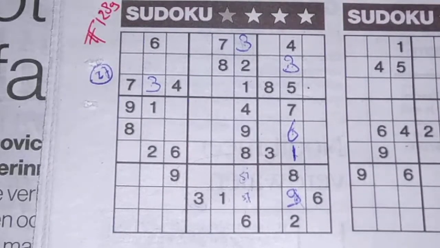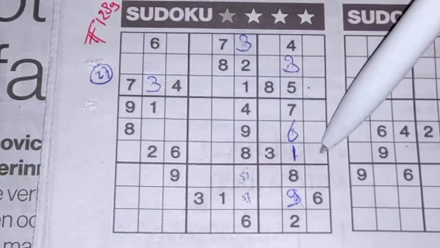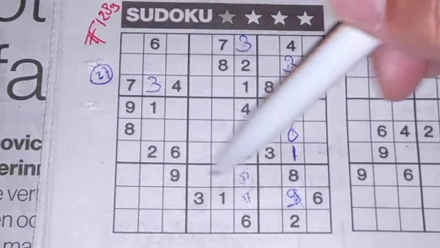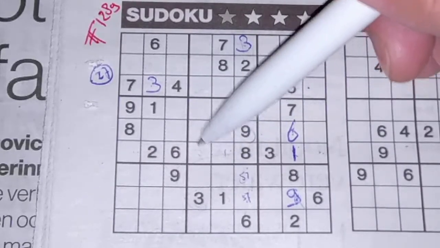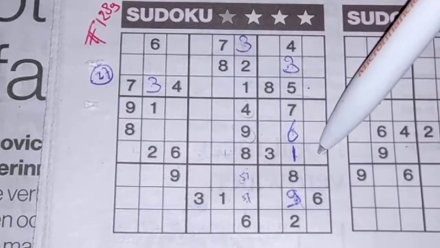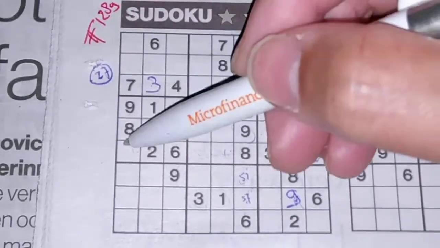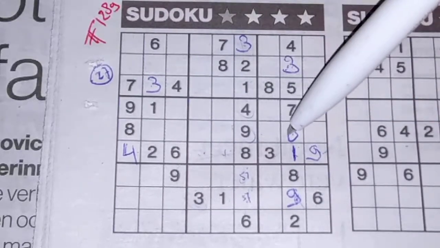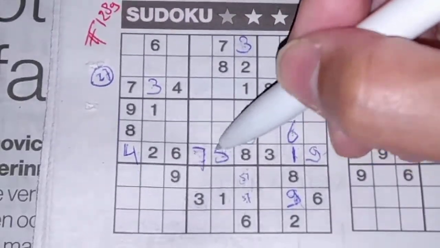And then 4 missing numbers. 2 of those missing numbers are the 4 and the 9. In this big square we have the 4 and the 9, so no 4 and 9 in these 2 boxes. So the 4 and the 9 go in those 2 boxes. We see here already a 9, so no 9 there. 9 should be here, and the 4 goes in there. The other 2 numbers are the 7 and the 5. We see here already a 7, so no 7 there. 7 should be here, and the 5 goes there.